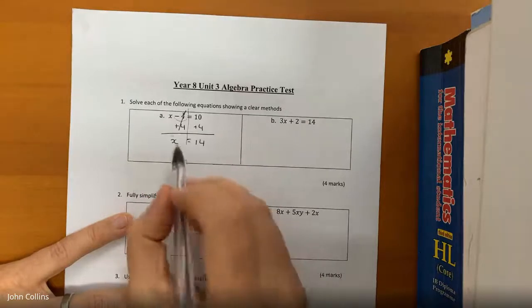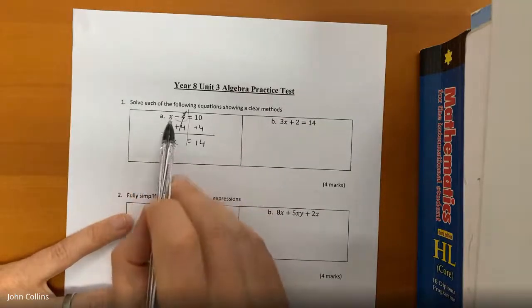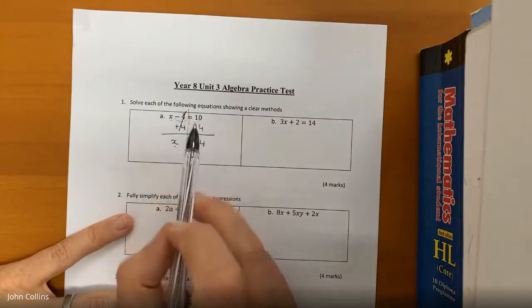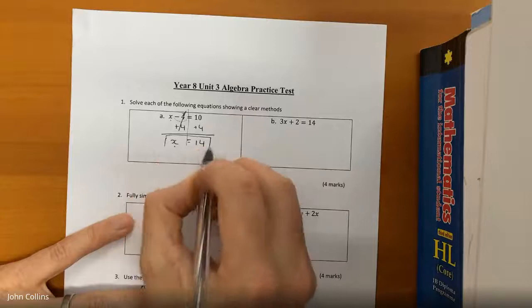Of course, you can always check your answer at any stage by putting x back in. Is this unknown 14? 14 take away 4 is 10. Okay, it works. Yay. So that is correct.